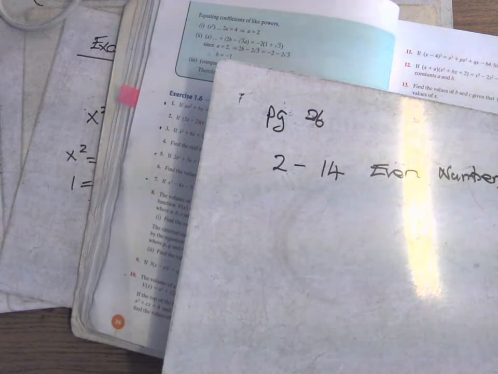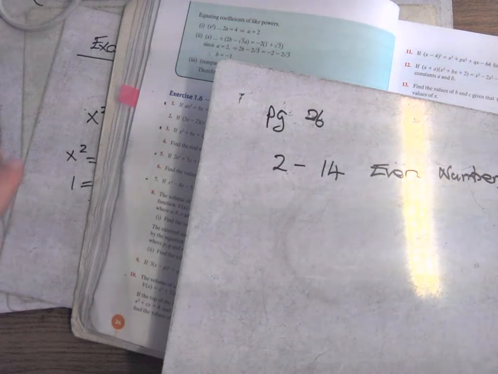So you do 2, 4, 6, 8, 10, 12, 14. Is that alright? Okay, I'll stick them up in teams now and you can make a start. Page 26.